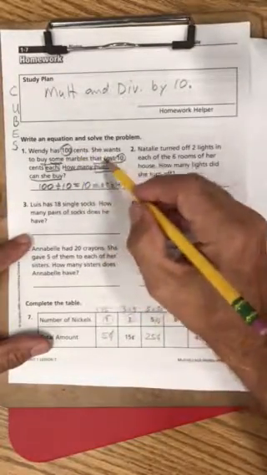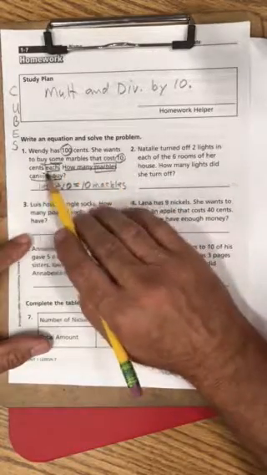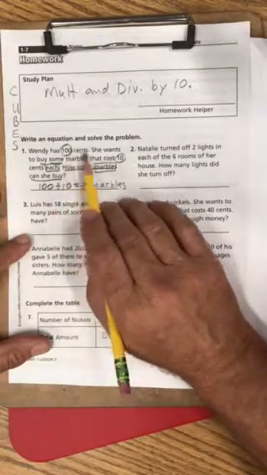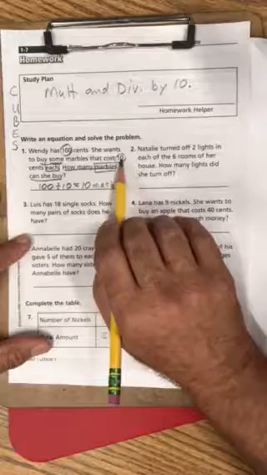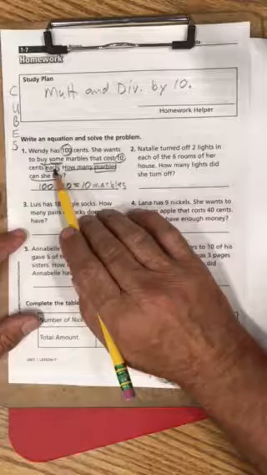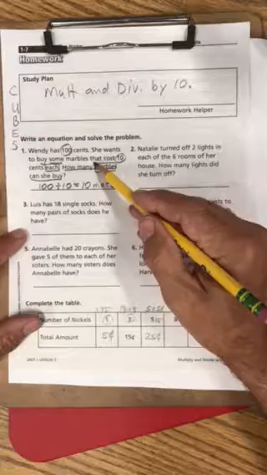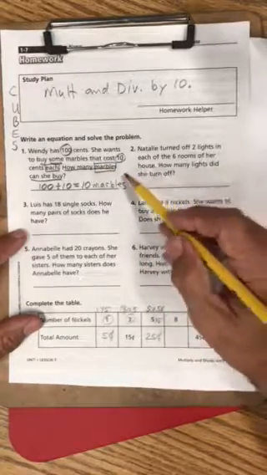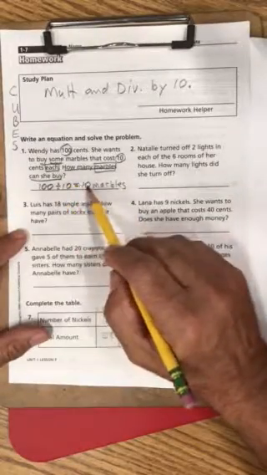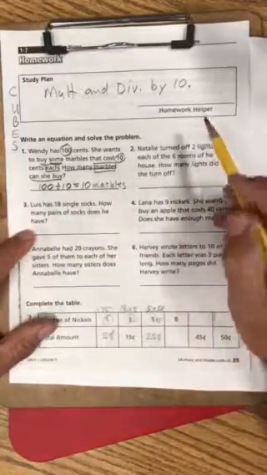Wendy has 100 cents. She wants to buy some marbles that cost 10 cents each. How many marbles can she buy? So we circled, as you can see, the 100 and the 10. We boxed each, meaning it's going to be division or multiplication, and then underlined the problem. We also boxed in marbles. We know that's going to be the label. All right, so we know it's division because the answer is going to be smaller than what we started with. 100 divided by 10 equals 10 marbles.